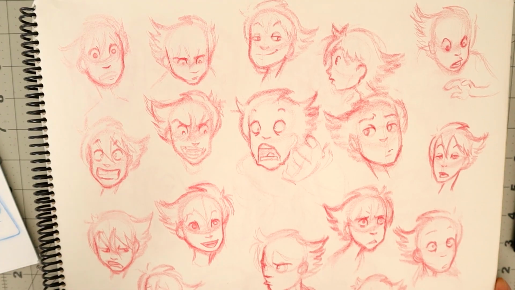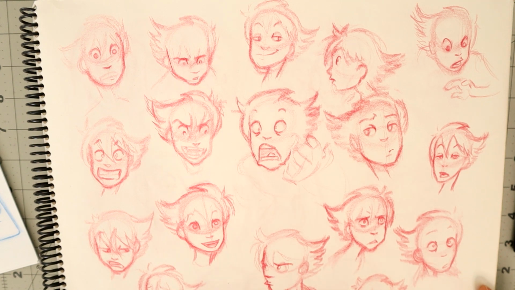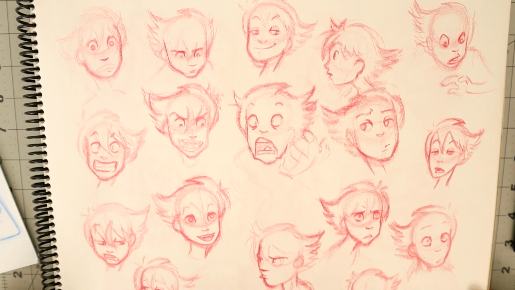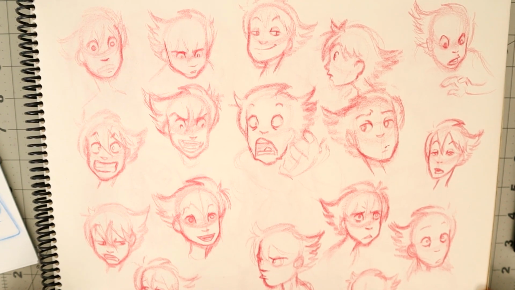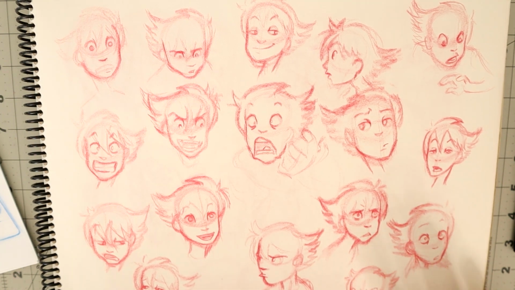So yes, today's topic is expressions and how to draw them. Expressions are interesting because we want our characters to behave like characters. And that means going through the full range of motions and not being some wooden mannequin thing.